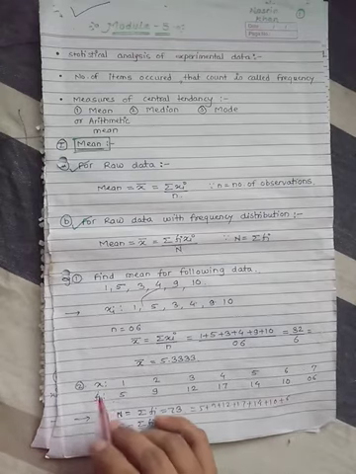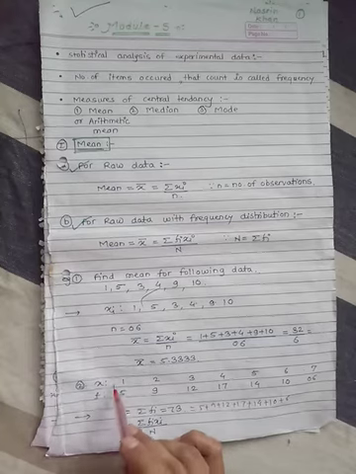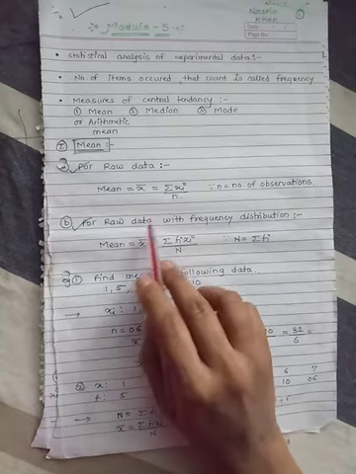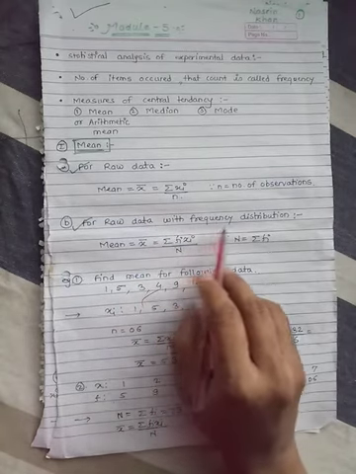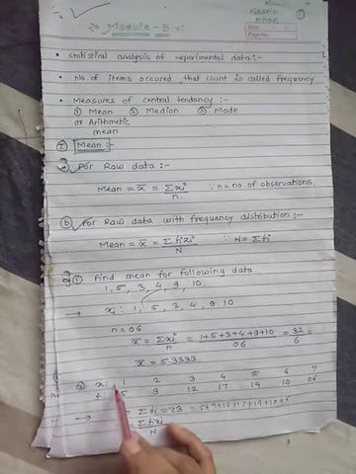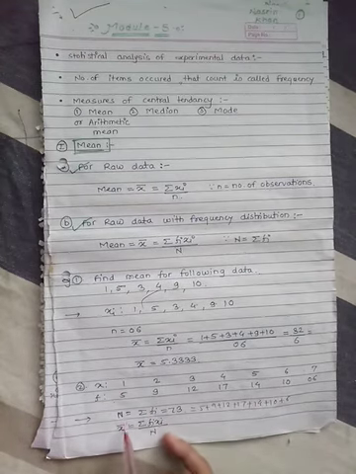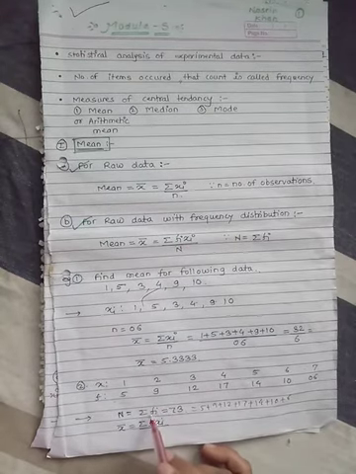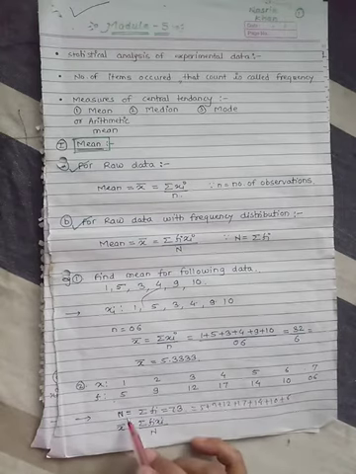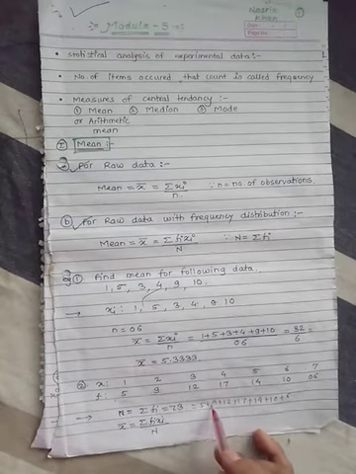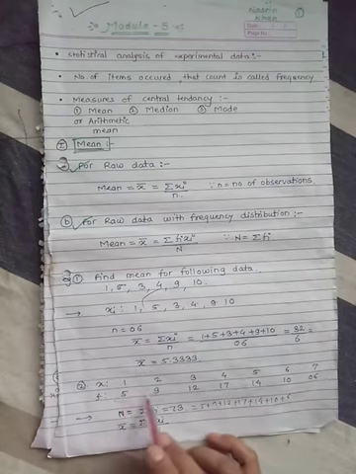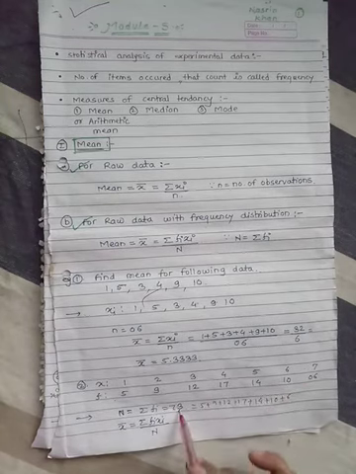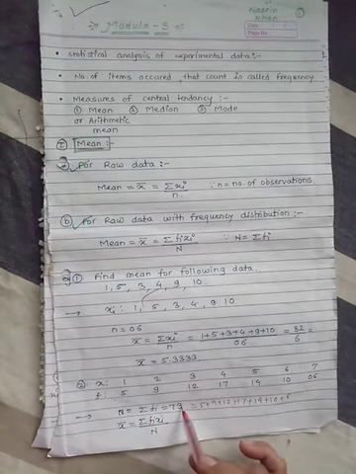Then the second example: we are given x values and frequency values. For finding the mean value we have to use the formula for x values with their frequency distribution. So the formula for x bar is summation fi xi upon capital N. Capital N means summation fi. So first add these frequencies. Summation fi, that is the value of N, equal to 73. How to get 73? Add all these frequencies: 5 plus 9 plus 12 plus 17, 14, 10, 6. The addition is 73. So we get capital N equal to summation fi, that is 73.